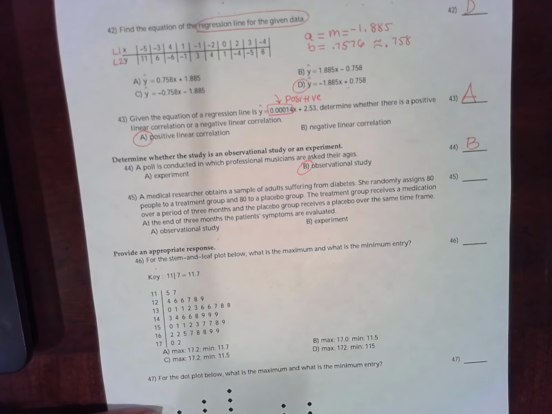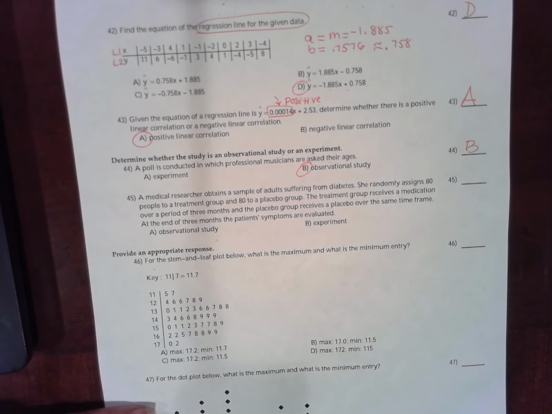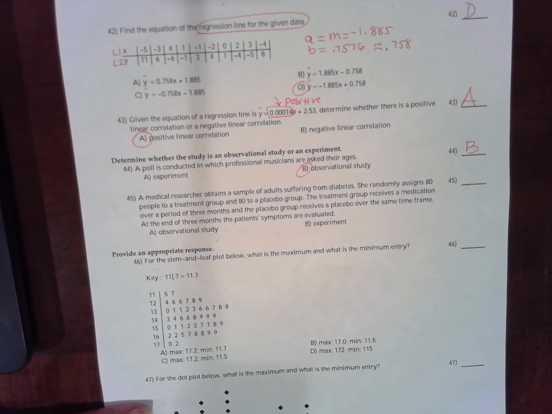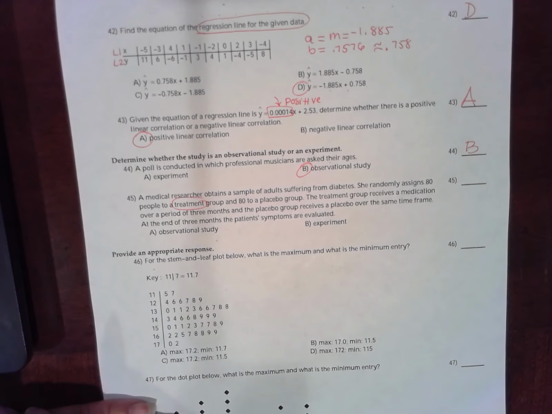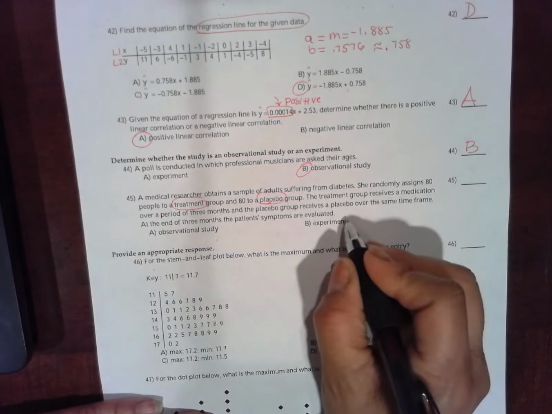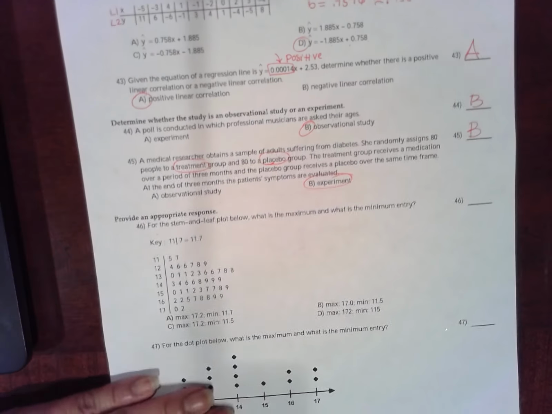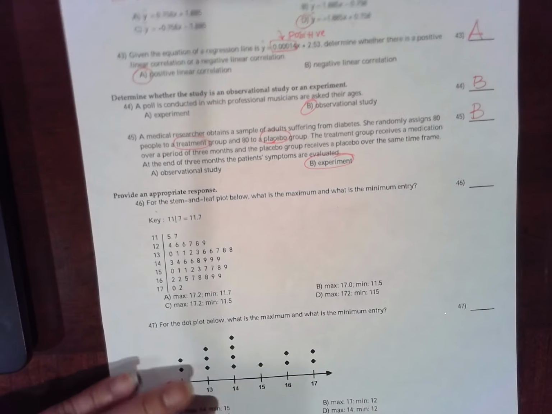On number 45, a medical researcher obtains a sample of adults suffering from diabetes. She randomly assigns 80 people to a treatment group, and then 80 to a placebo group. So there are 2 groups. The treatment group receives medication over a period of 3 months and the placebo group receives a placebo over the same time frame. At the end of 3 months, the patients' symptoms are evaluated. So this was an experiment. They conducted an experiment. So that will be B.